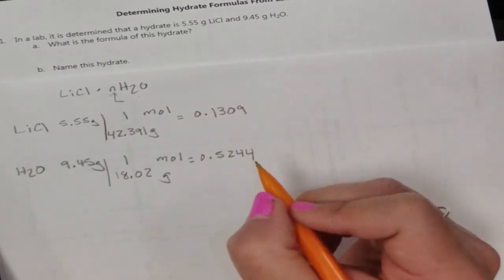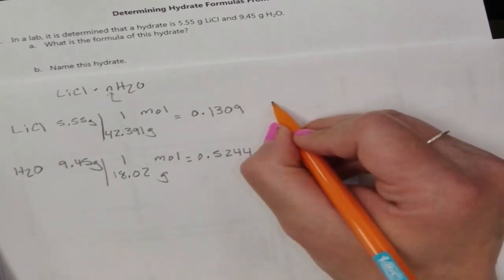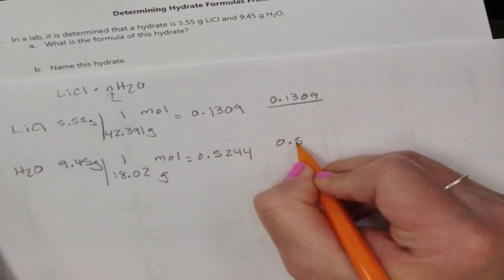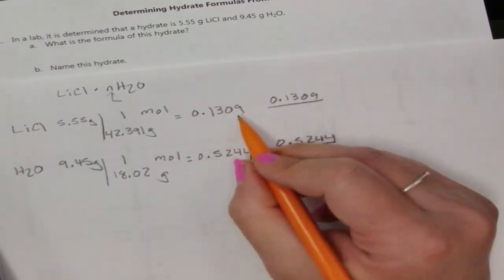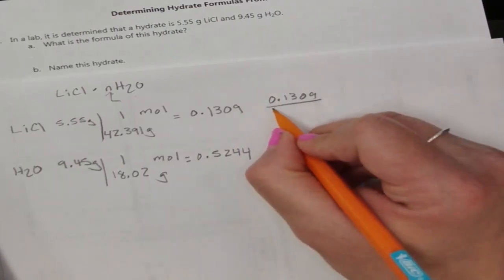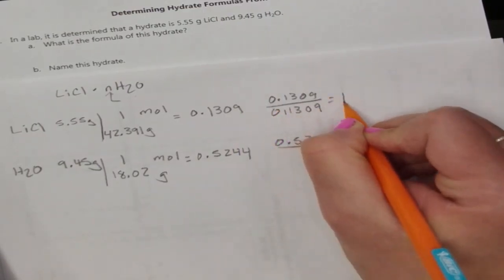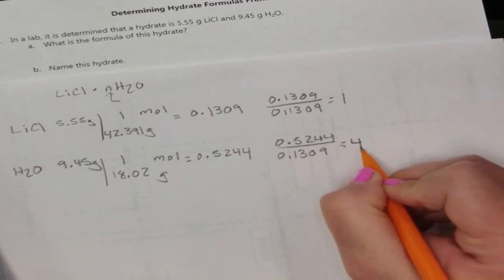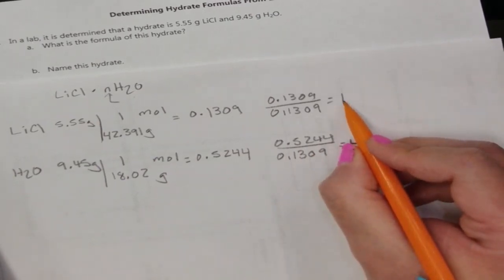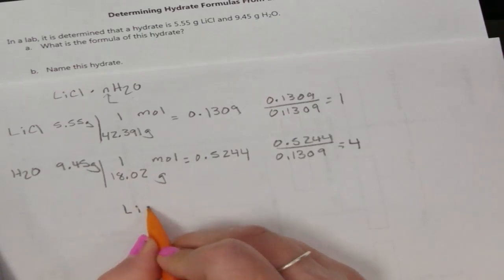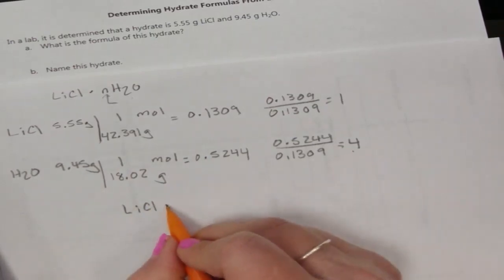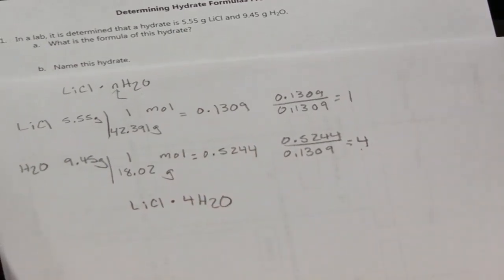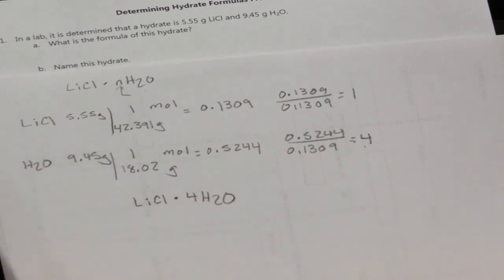Now, when we do an empirical formula, we divide everything by the smallest number of moles. So my smallest number of moles out of these two options is 0.1309. So everything is going to be divided by 0.1309. All right, so that means, what do I have? I have 1 lithium chloride, LiCl, and I have 4 waters. So there is my hydrate, 4 waters surrounding the lithium chloride.